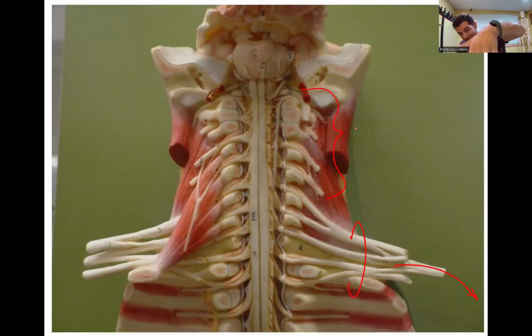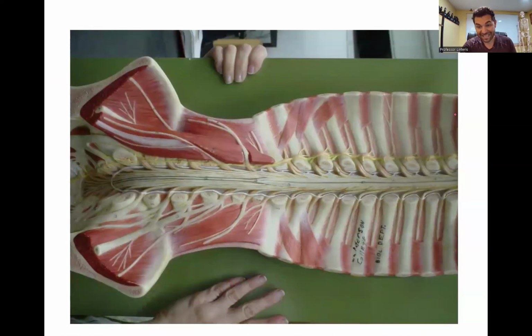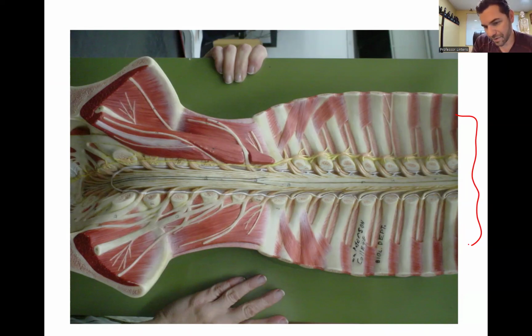Now, at the bottom of this picture, it connects to here. So what they did is they turned this picture sideways so we could fit it on here. So this is your spinal cord coming down. These are your thoracic nerves.